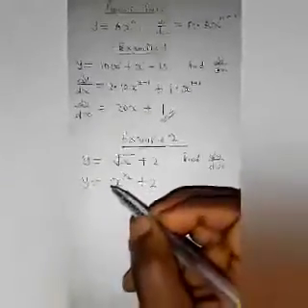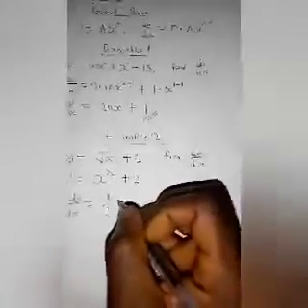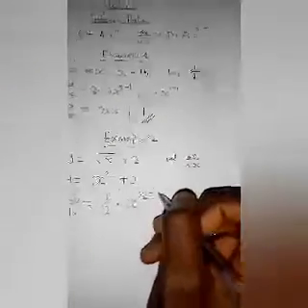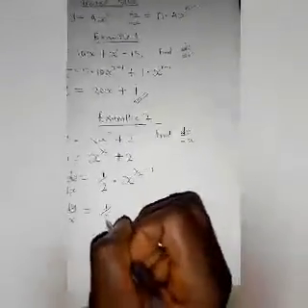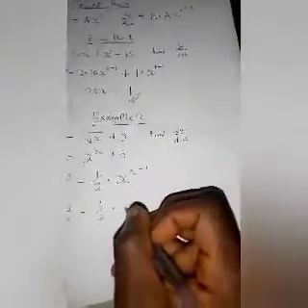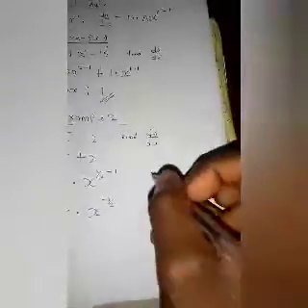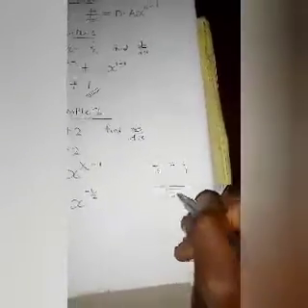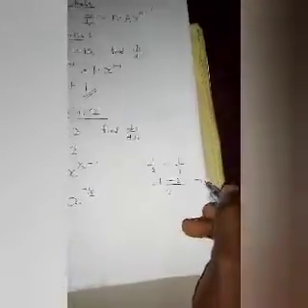So when we differentiate with respect to x, dy over dx will equal the power multiplied by the function, so we have a half times x, then we subtract 1 from the power. So dy over dx will equal a half times x to the power of, when we solve this, minus a half, since 1 over 2 minus 1 over 1, with LCM 2, gives us 1 minus 2, which gives us minus 1 over 2.